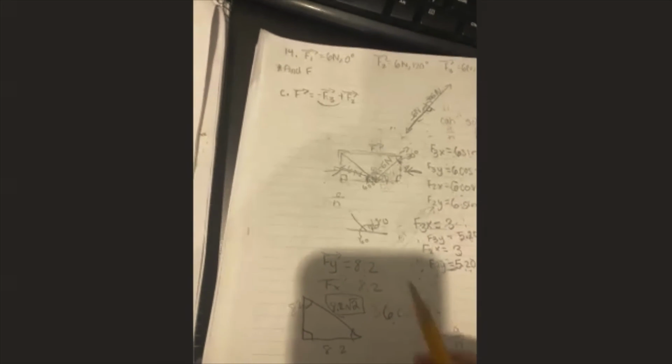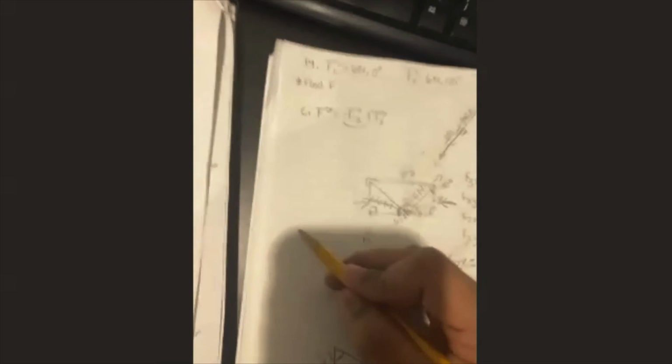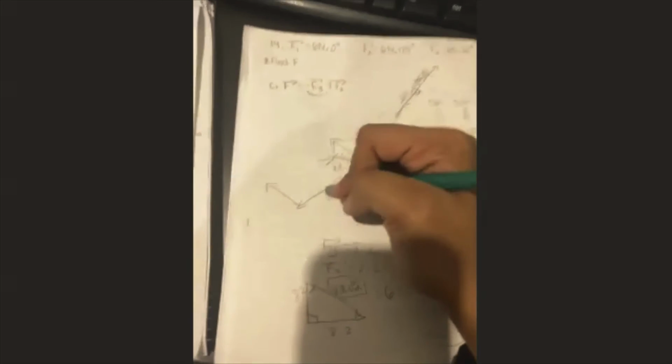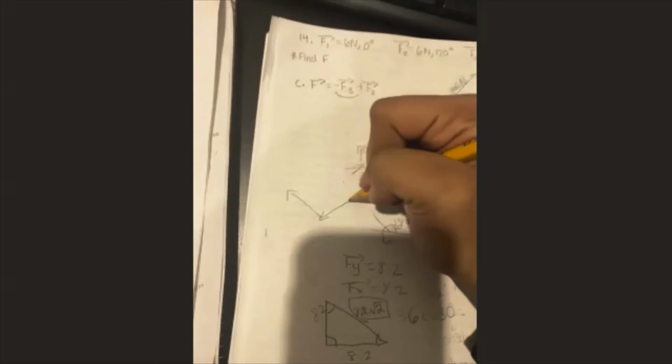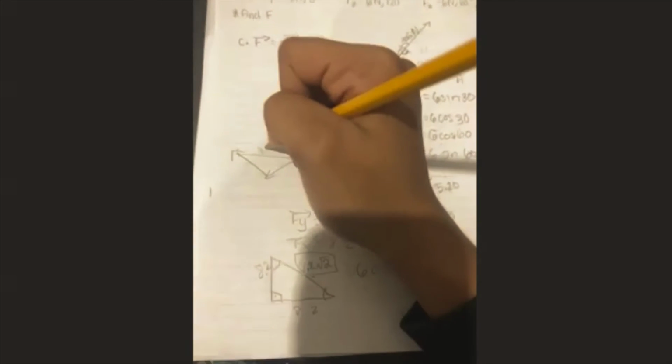What is our angle itself going to be? So let me draw this vector nice and clean one more time. So this was our original vector right here. And we just found this vector, and we got that to be 8.2 root 2.